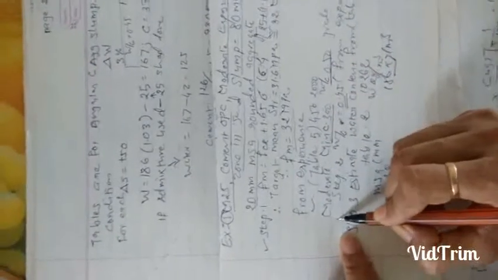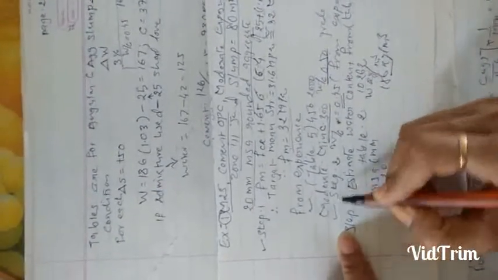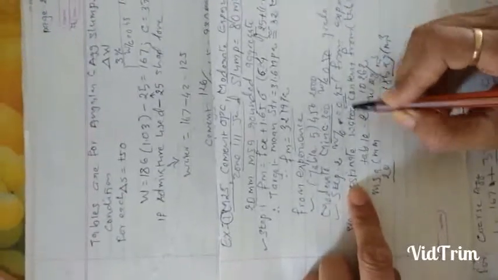Now we switch to step 2. Step 2, water cement ratio is 0.45 from experience. If we check in table 5, we get this, and if you consider by experience, we take 0.45. And now we switch to step 3.